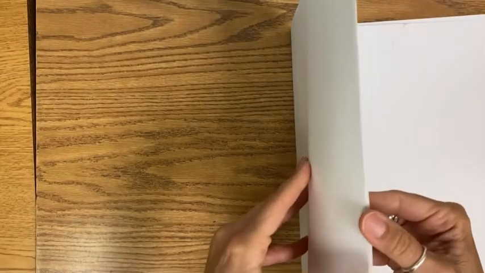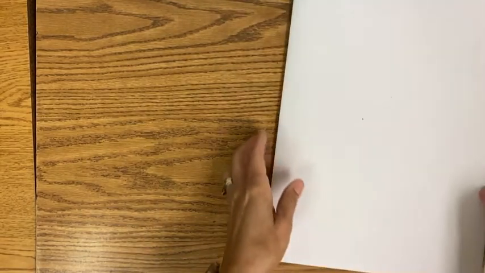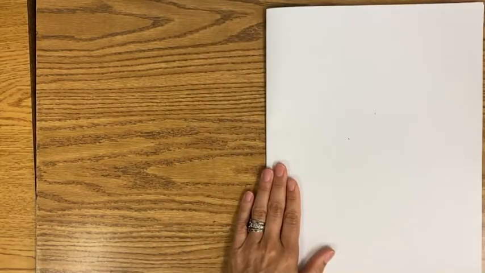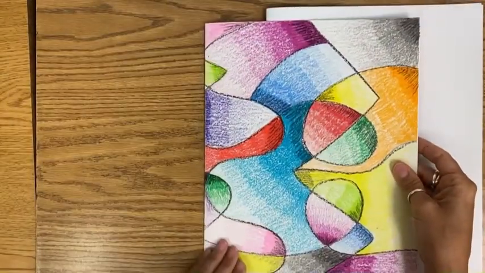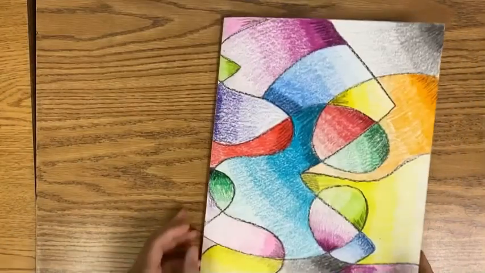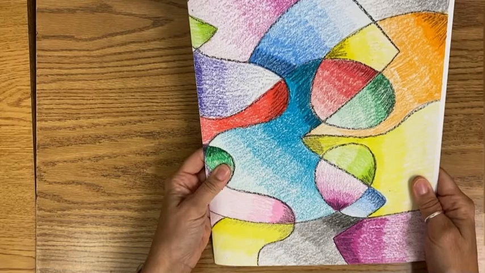So I have 5 sheets, and I'm going to take these 5 sheets that I folded nice and neatly, and I am going to decide which is the front cover of my sketchbook. I'm going to slide these in, and now you have your own sketchbook. We are going to be using this throughout the year.